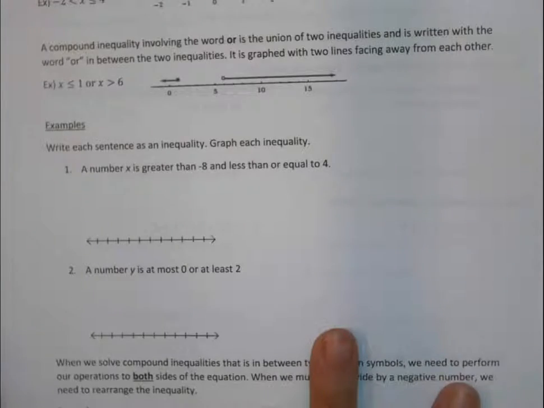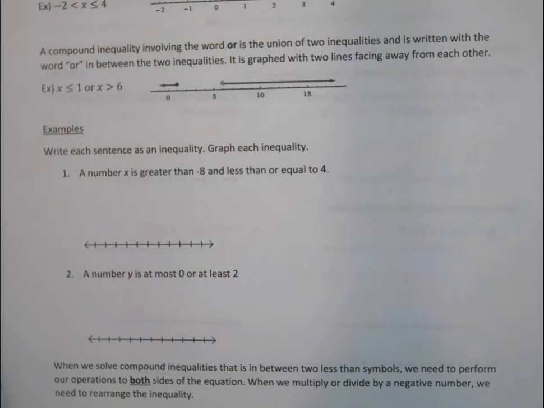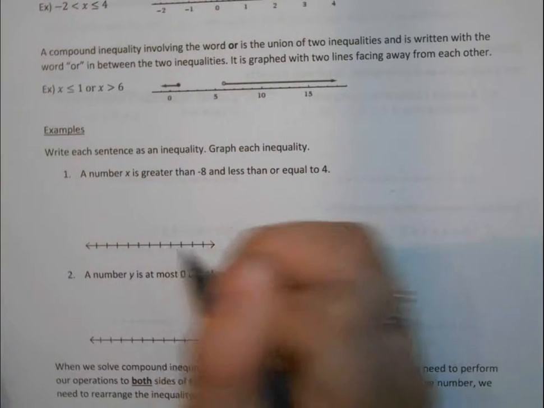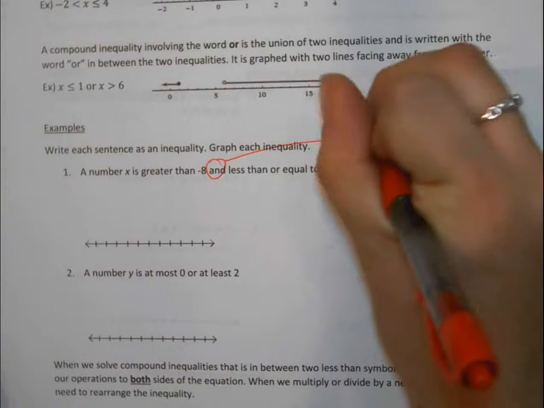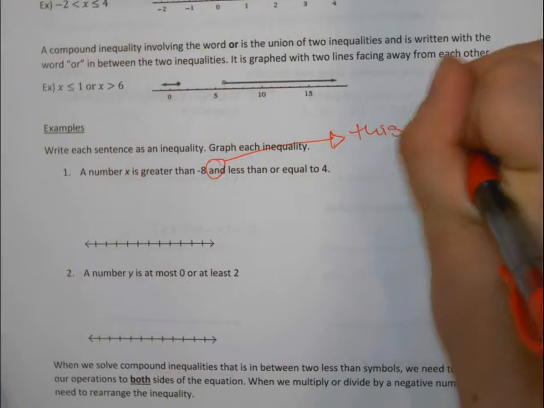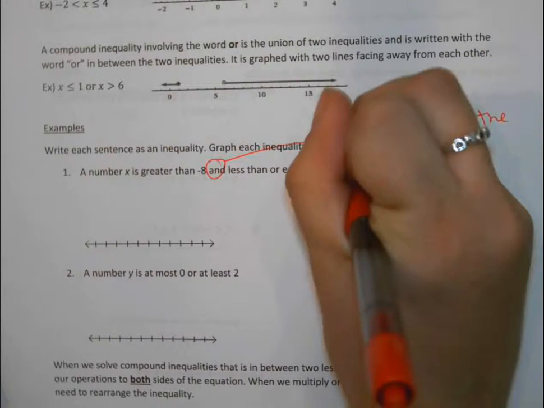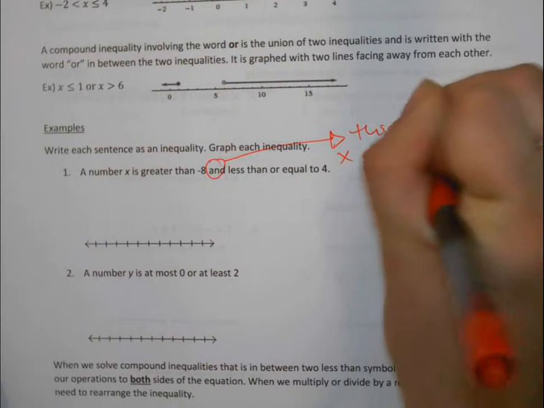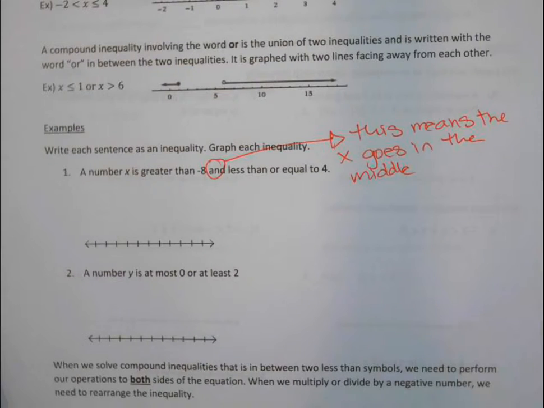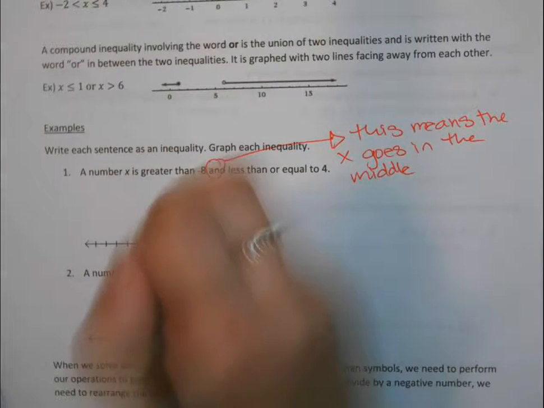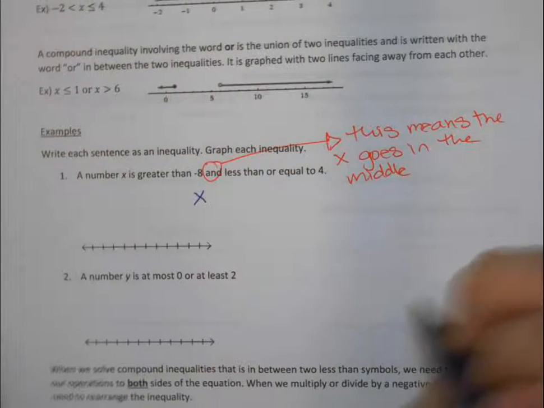So number 1 wants me to write an inequality from the number sentence. So I have a number x is greater than -8 and less than or equal to 4. So what I'm going to do, the word and, this means the x goes in the middle. Then I'm going to put the numbers based on where they are.